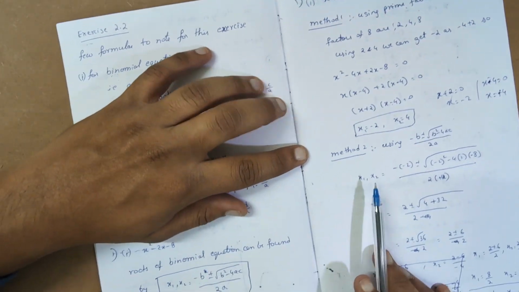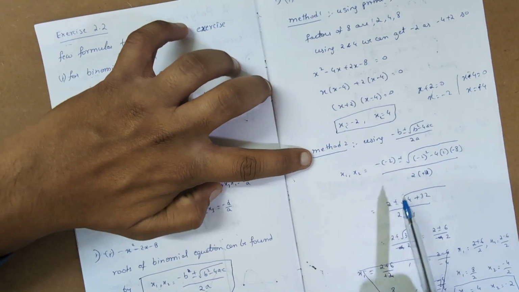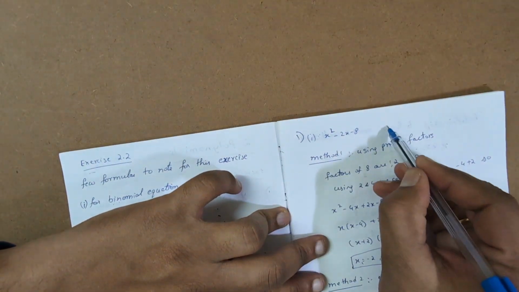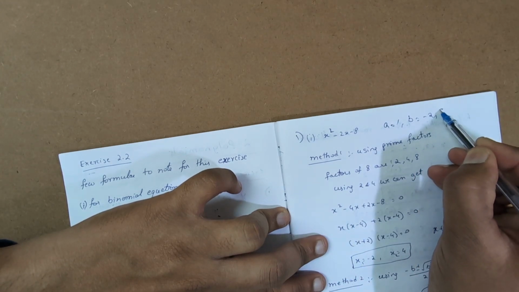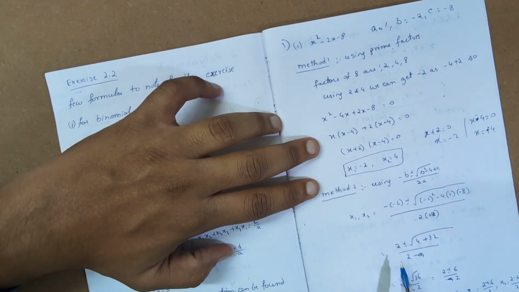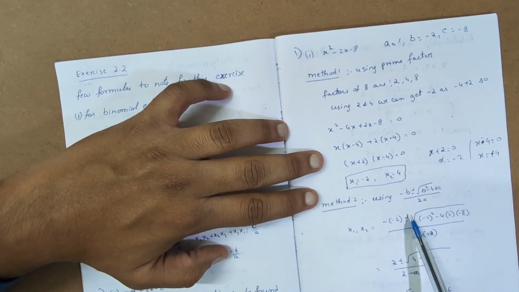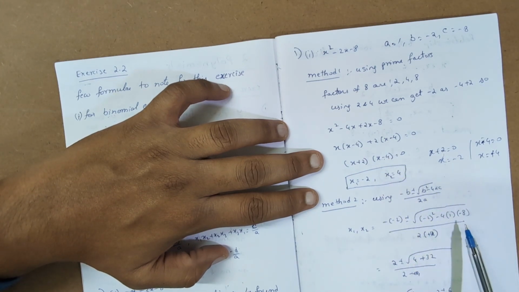Whereas for method 2, which I mentioned here, using this formula also you can directly get the roots. So the roots are minus b. Here I'll write again, a equal to 1, b equal to minus 2 and c equal to minus 8. So here minus b means minus of minus 2, plus or minus root of b square, that is minus 2 whole square, minus 4 into a is 1 into minus 8.